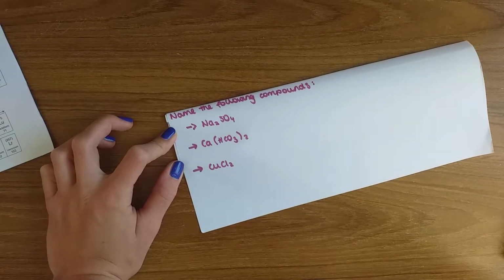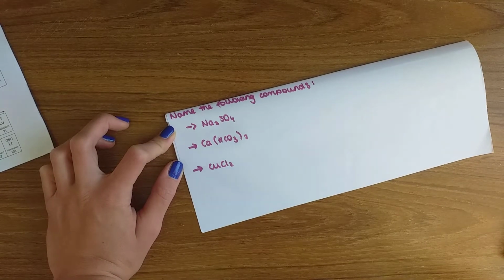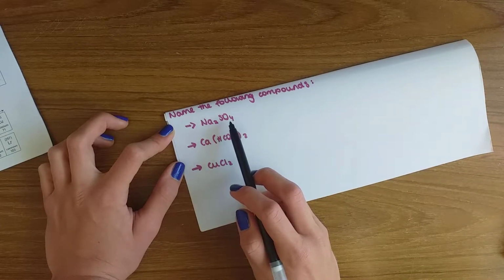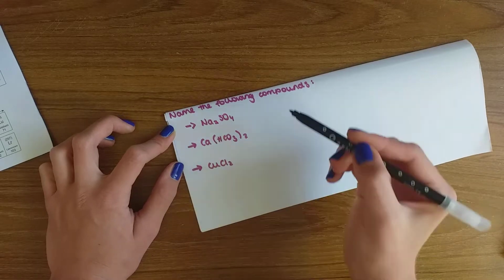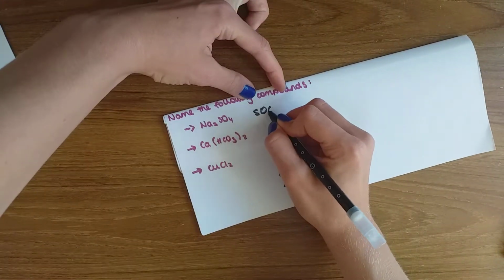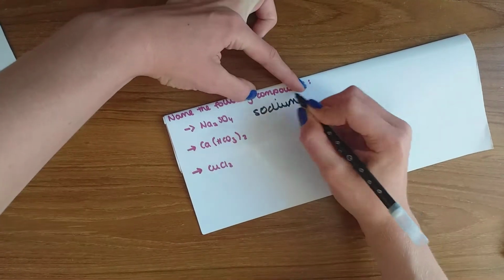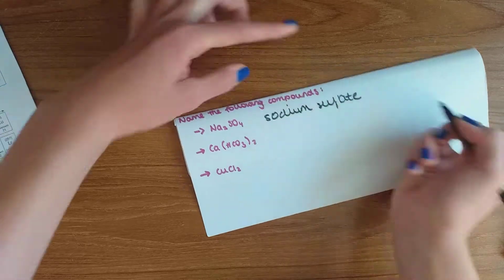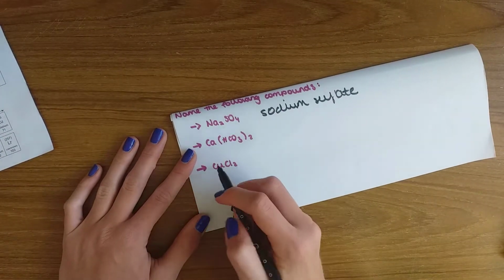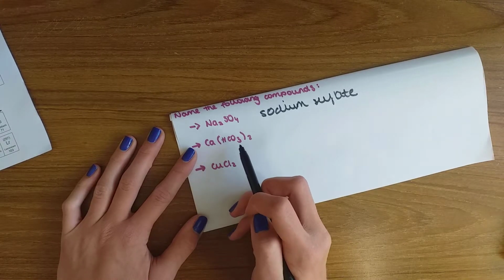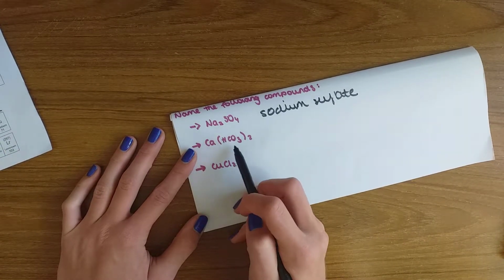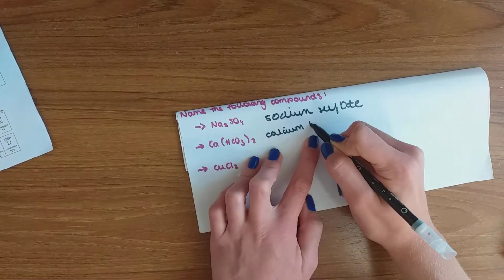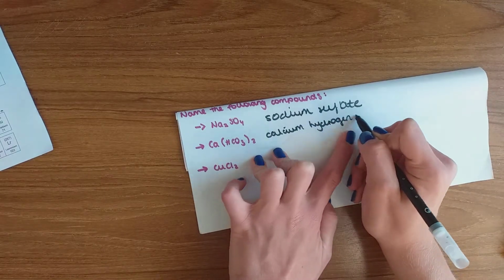Another question that I found is to name the following compounds. We've got sodium and sulfate together, so the name is sodium sulfate. We've got calcium and hydrogen carbonate, so the name is calcium hydrogen carbonate.